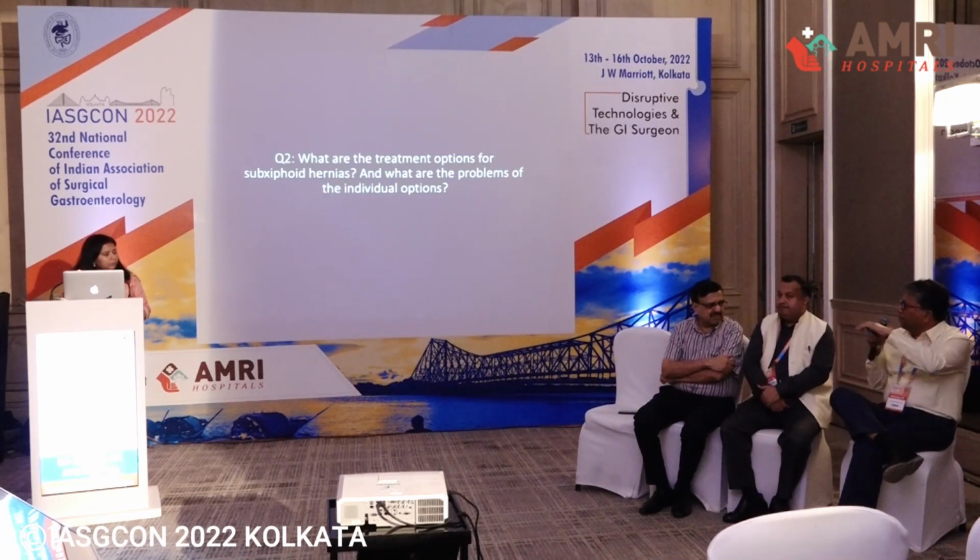Because spreading of the mesh is easier in IPOM in these cases. Open repairs are actually difficult. You have to go in a very difficult terrain to do the repair. So for average, moderate size, we'd go for that. But if it's a large defect and you cannot close it, then it's really difficult.